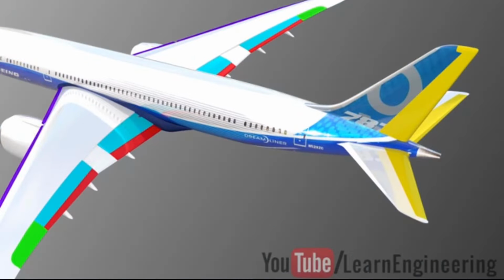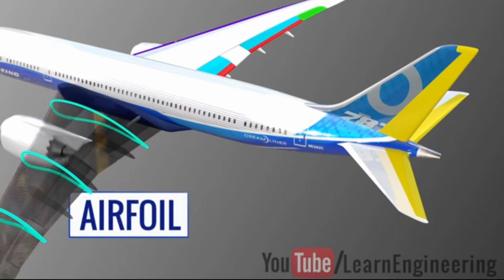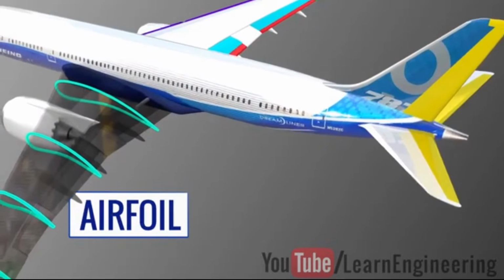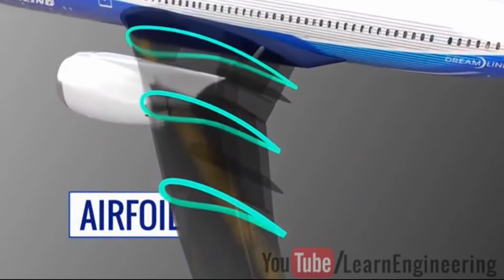One interesting thing you will notice is that airplanes are not made as a single solid piece. The wings and tails of the airplanes have many movable parts. The most fascinating thing about the whole wing and the different parts of it is that they are airfoil shaped. Just by understanding the physics behind this simple shape will allow you to completely understand airplane physics.